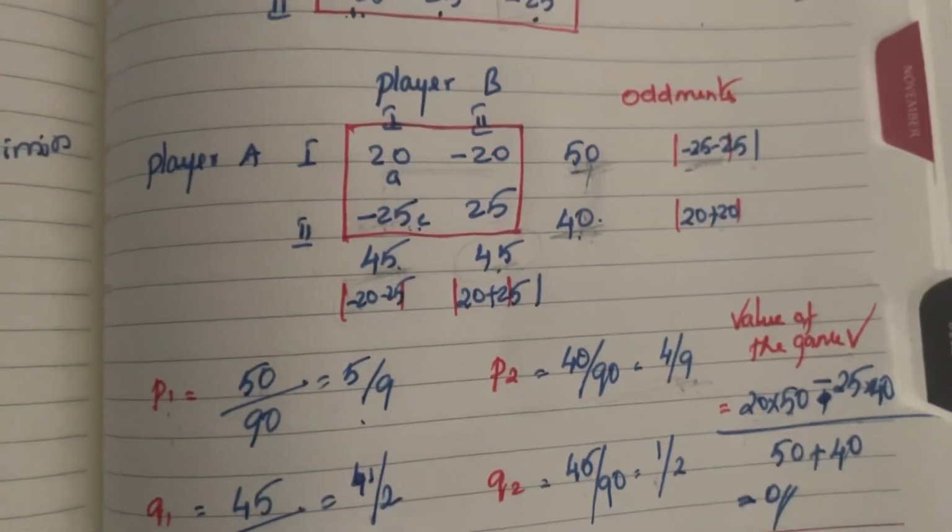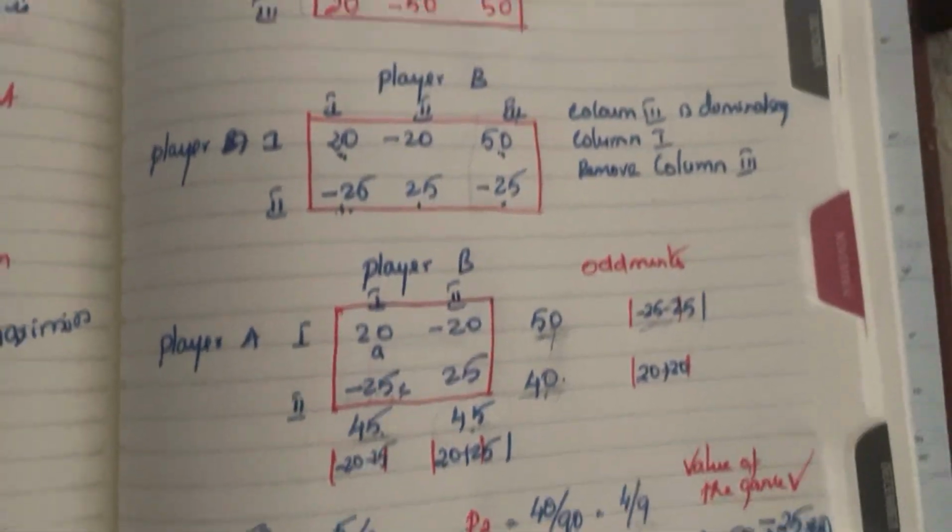So this is how we have to find it by using your dominance property.